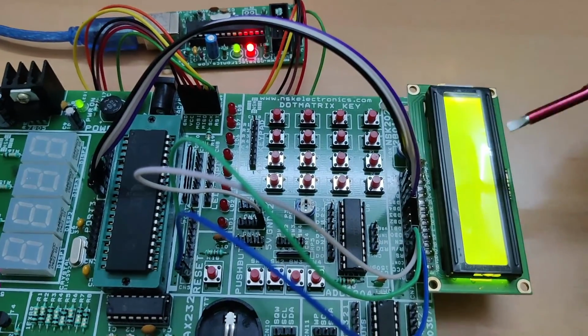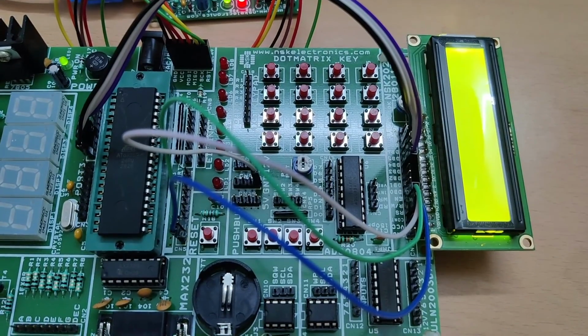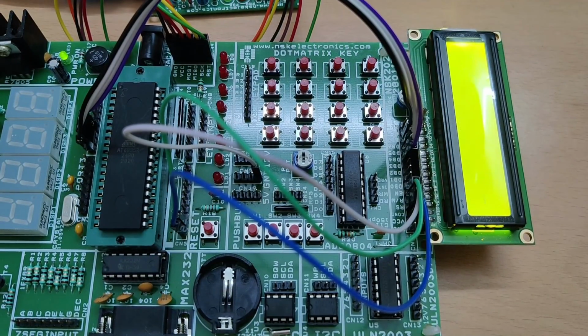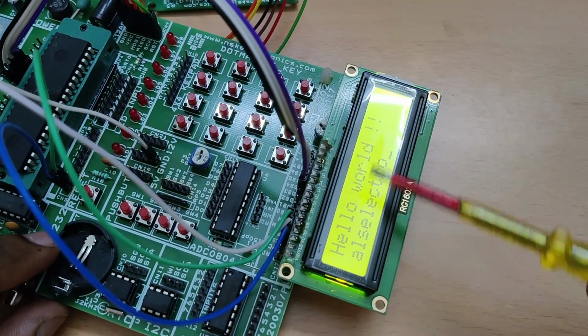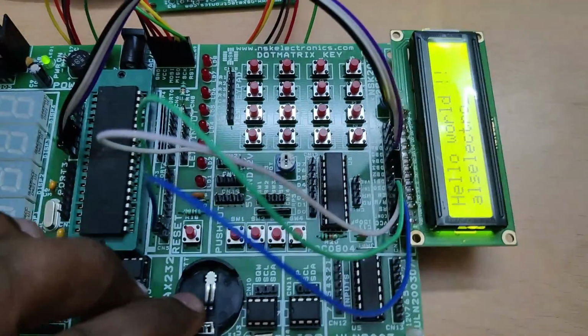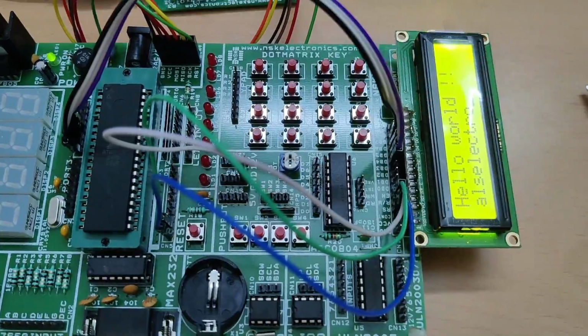Now upload the code, and once the code is uploaded, you can see the result on the display. So it works like 8-bit but a bit slower.